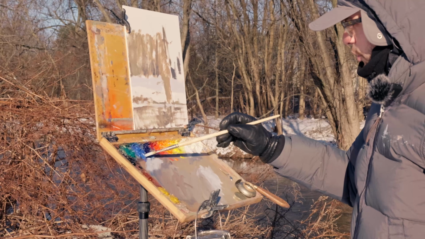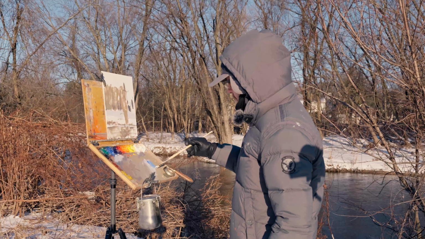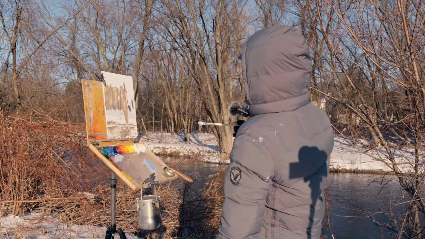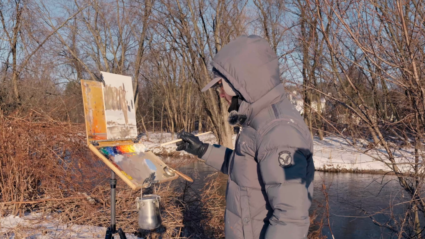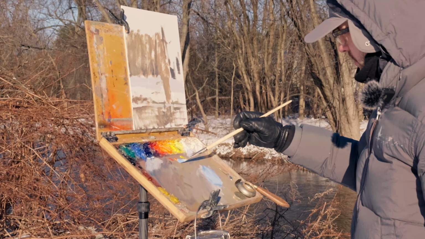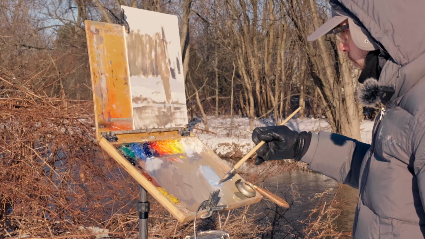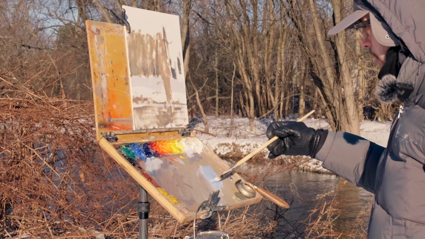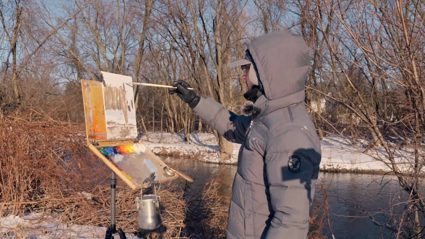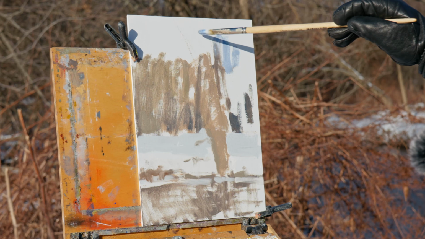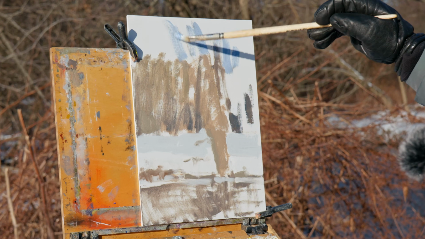I'm going to take a whole bunch of cobalt blue. In the winter, the sky can often be so pure, it's really something special. I'm going to mix in some cobalt blue, just a touch of cadmium orange. Cadmium orange neutralizes cobalt blue really wonderfully. And I'm going to start hinting in some areas.